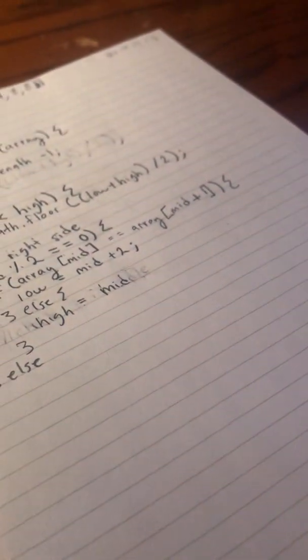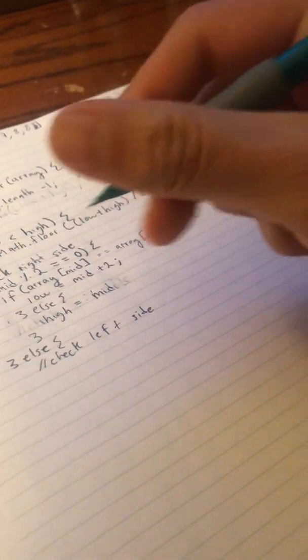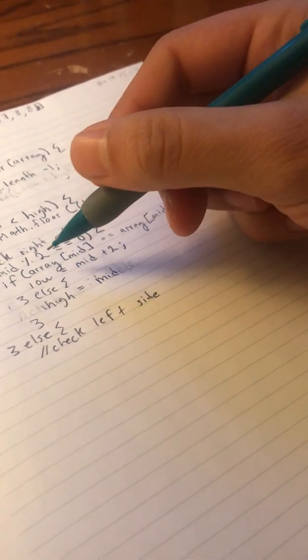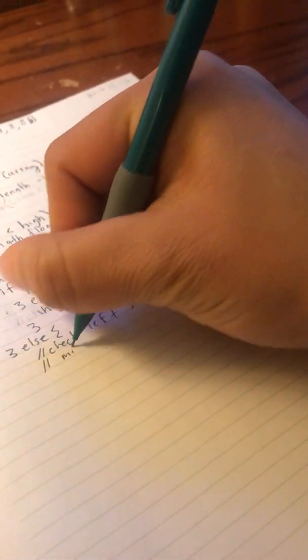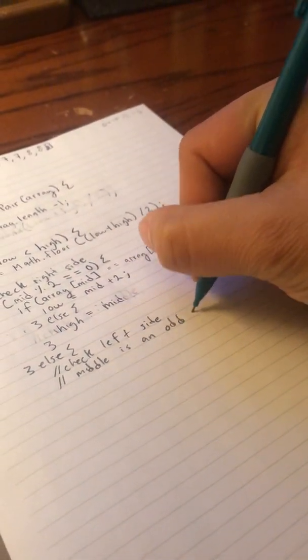And now we are going to check the left side, since we know that our middle is an odd number.